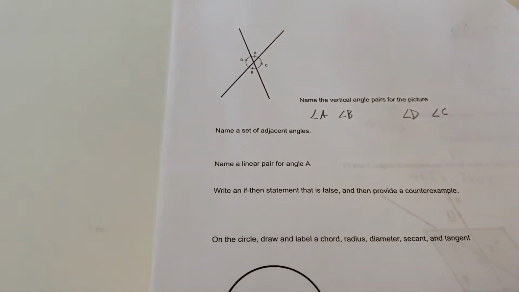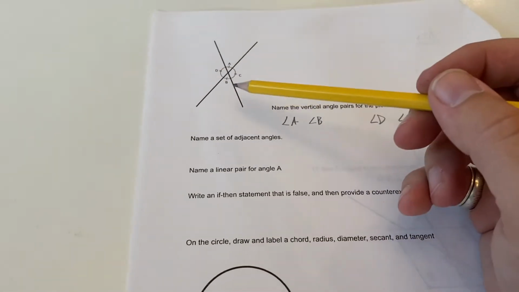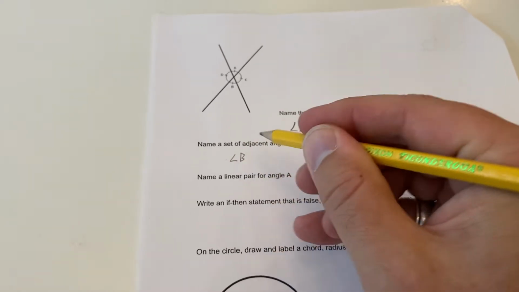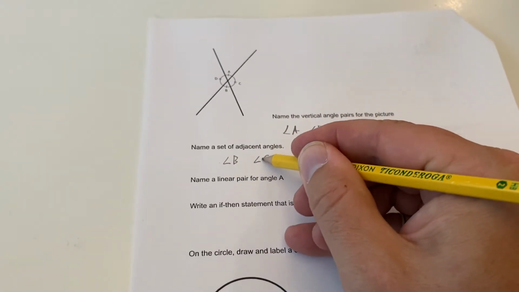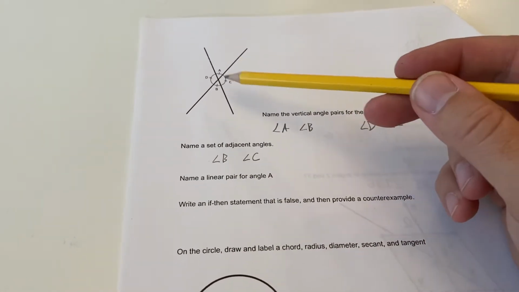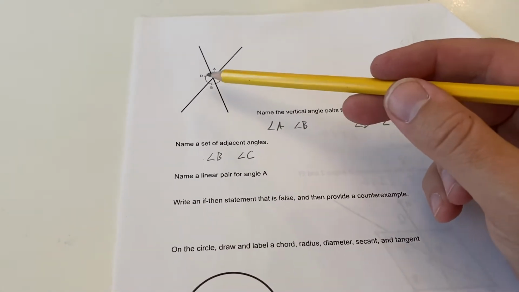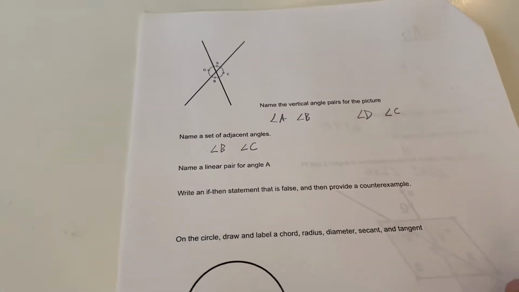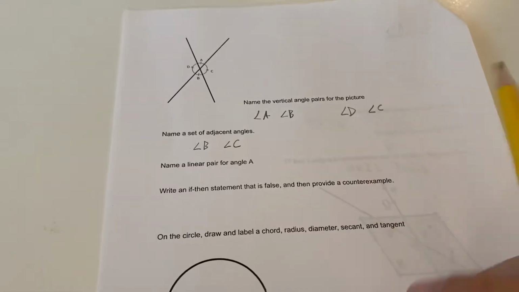Name a set of adjacent angles. Adjacent just means they are next to each other. So I'm going to choose angle B and angle C as my adjacent angles. They're next to each other, but A and C would work, D and A would work, D and B would work, as long as it's two that are right next to each other, not the pairs of vertical angles.